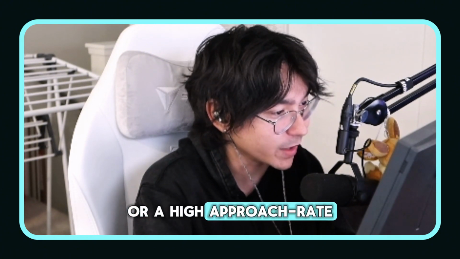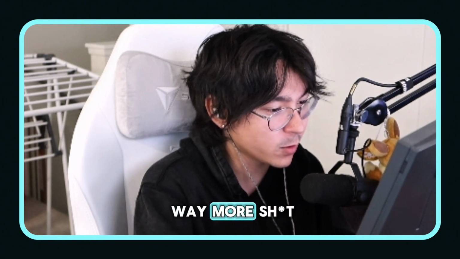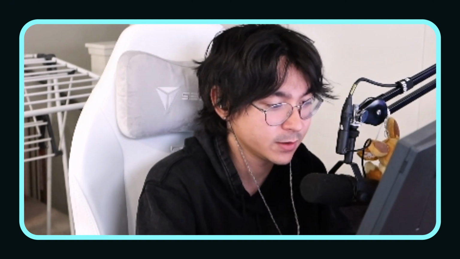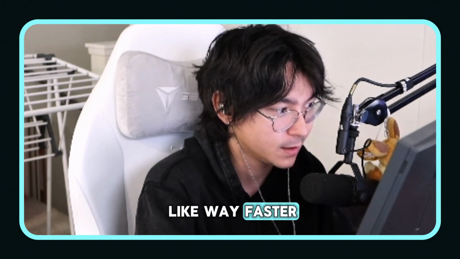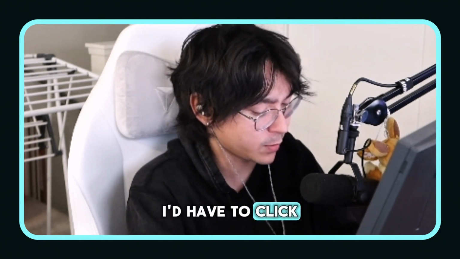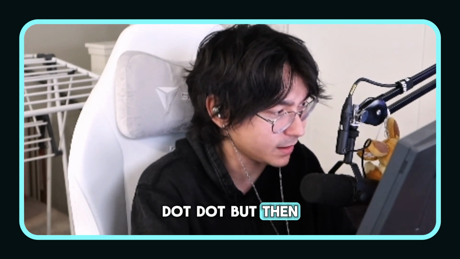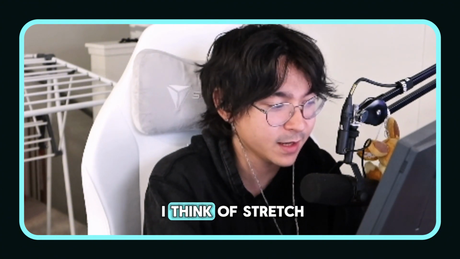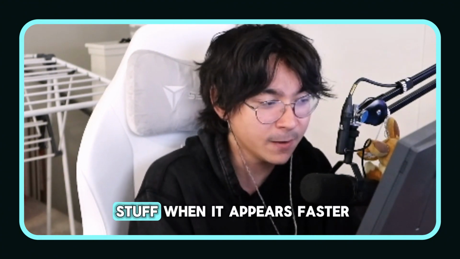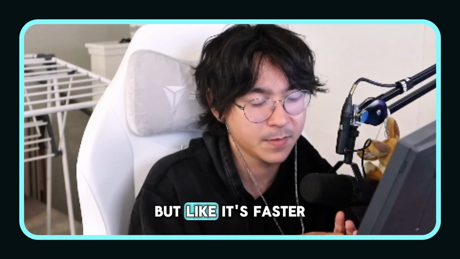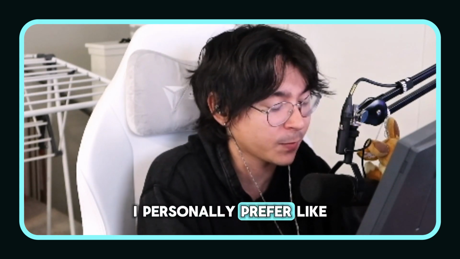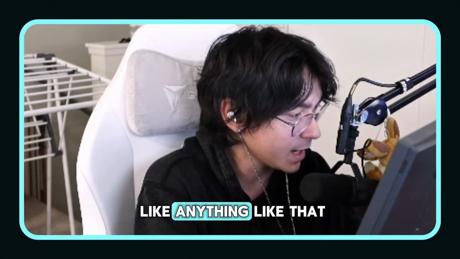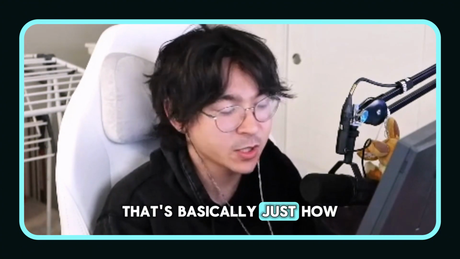A high approach rate means there's way less stuff on the screen, but it comes way faster, so you have to react to it way faster. For example, with all these notes I'd have to click them dot, dot, dot, dot, dot. But when it's a faster approach rate, you're clicking at the same speed, it's just how fast you see it. That's the way I think of stretch: I personally prefer stuff when it appears faster, but it's faster and wider. I prefer higher approach rates for anything gaming, if I play Osu, if I play BDR, anything like that. That's basically how I would explain stretch.